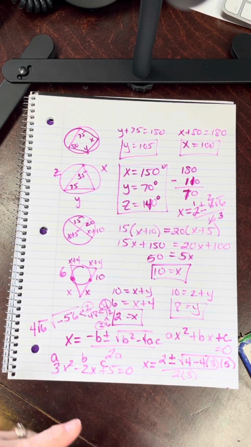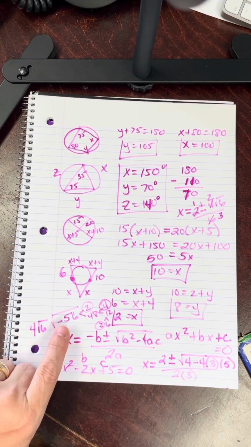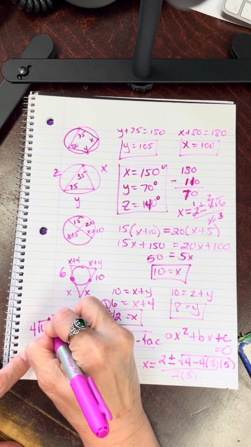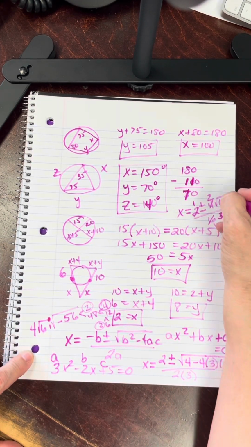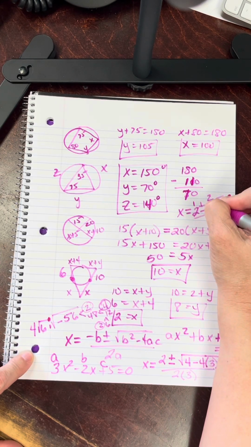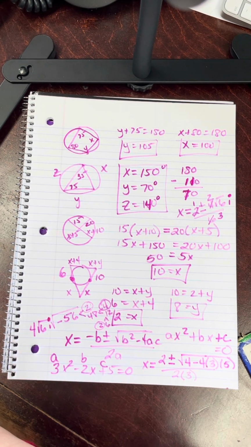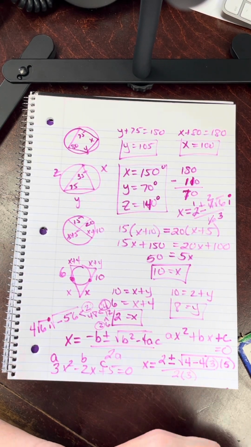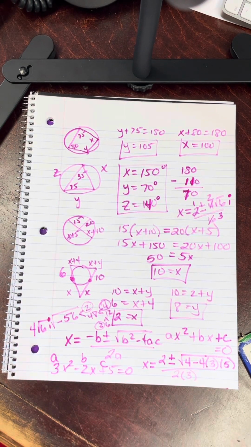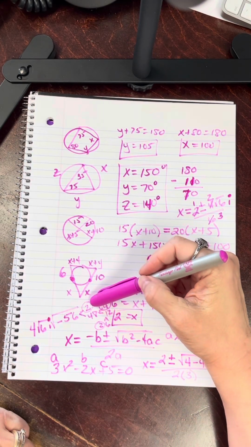I failed to deal with my negative here. When I have the negative, I'm definitely pulling an i out. So this will have an i attached with it, and technically it should be in front. It's just easier to make it not look like the i is in the radical. Did I split that wrong? Nope, negative 56 was right. It is somewhere in my split, because this was so messy.